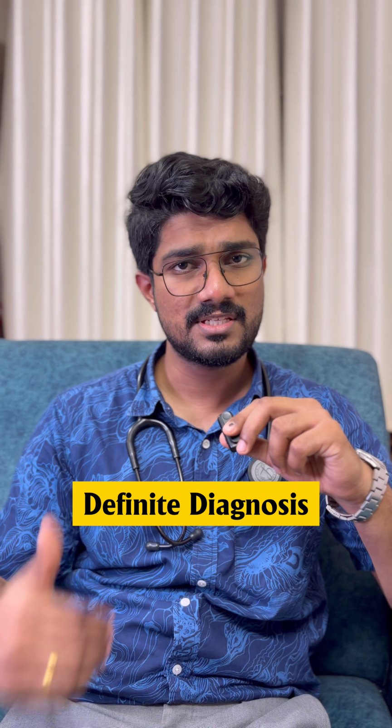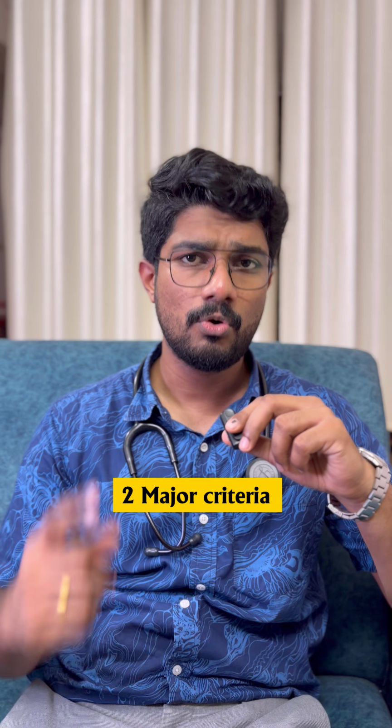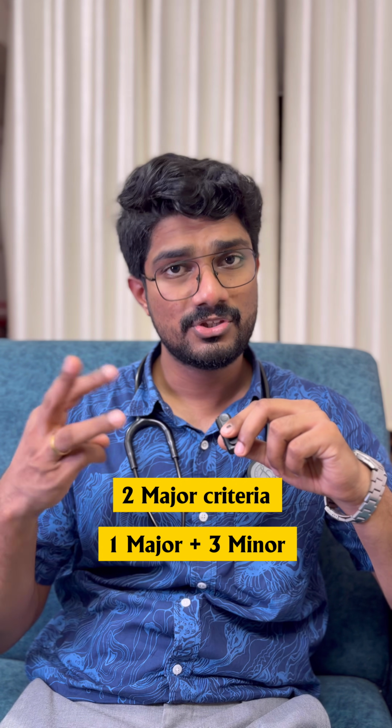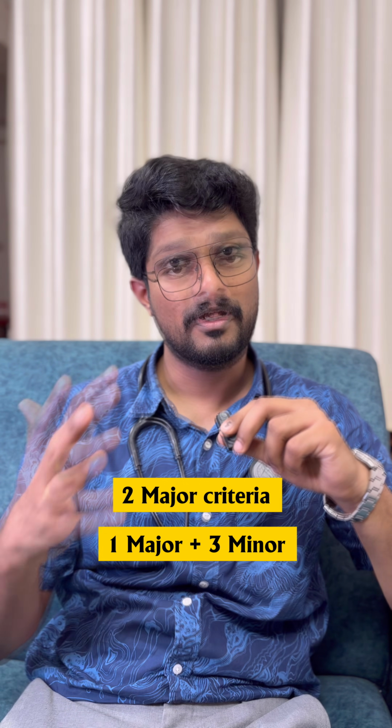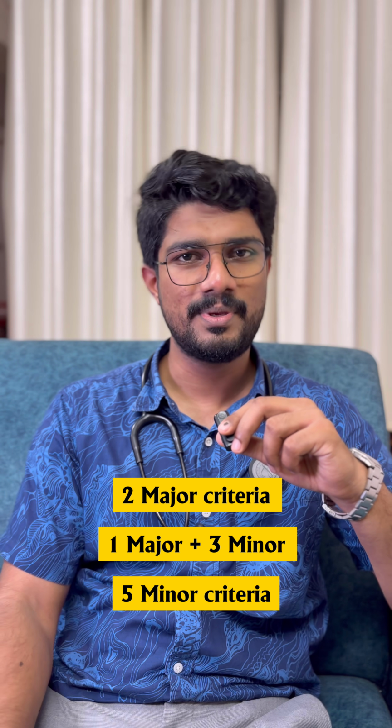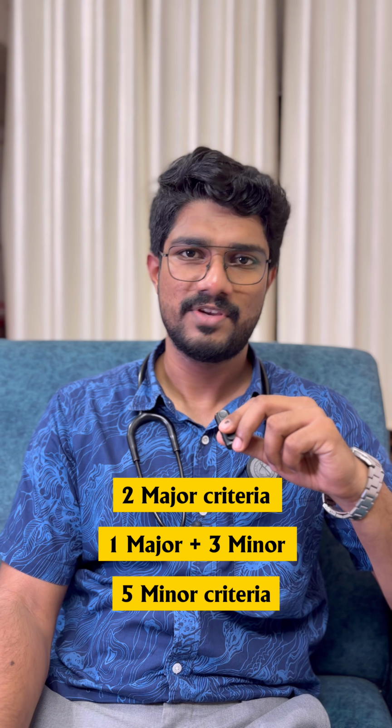So to diagnose infective endocarditis with these criteria, there should be 2 major criteria, or 1 major criterion with 3 minor criteria, or 5 minor criteria should be satisfied to diagnose infective endocarditis.